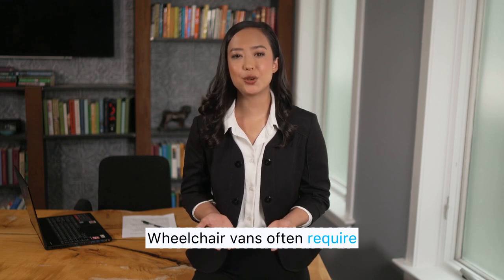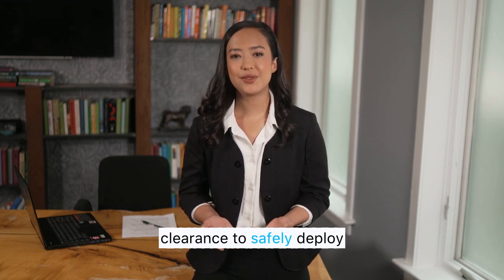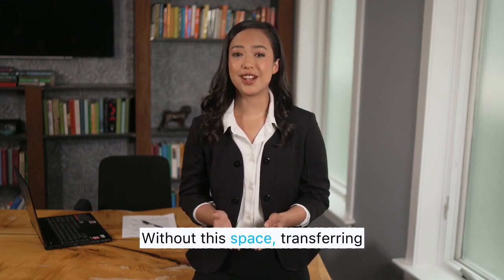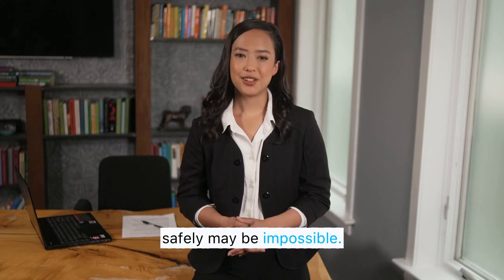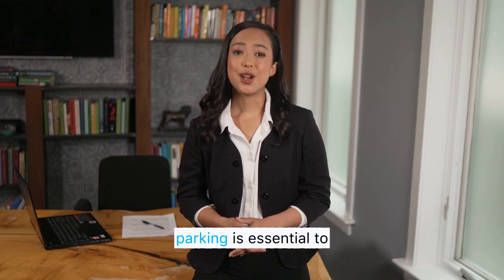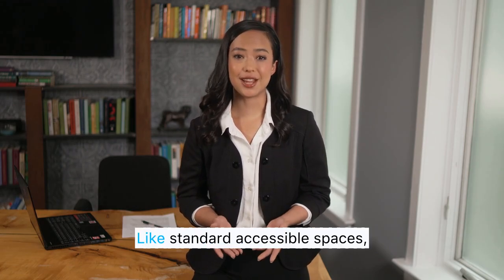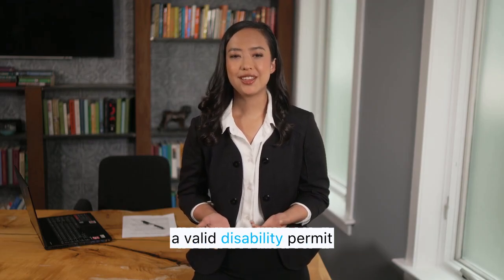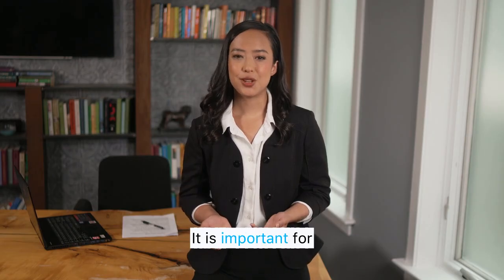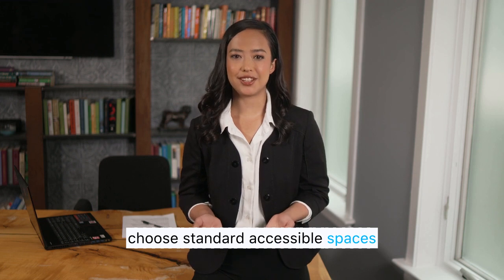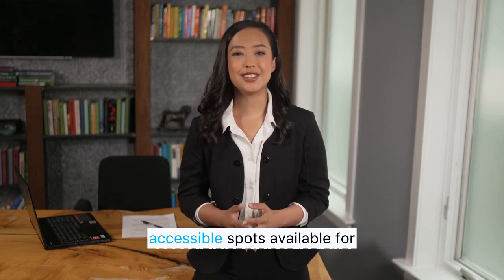Wheelchair vans often require several extra feet of clearance to safely deploy equipment and allow individuals to enter or exit the vehicle. Without this space, transferring safely may be impossible. For individuals who depend on wheelchair vans, the availability of van accessible parking is essential to independence. Like standard accessible spaces, van accessible spaces require a valid disability permit for use. It is important for drivers who do not require van access to choose standard accessible spaces whenever possible, leaving van accessible spots available for those who need the extra room.